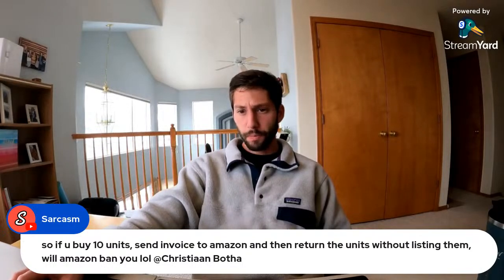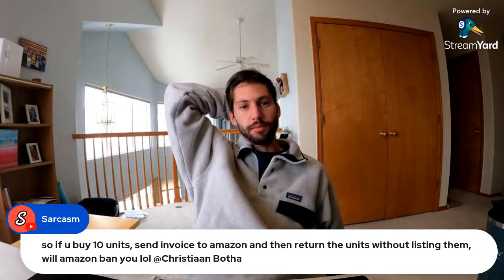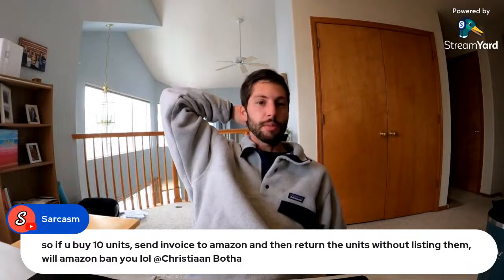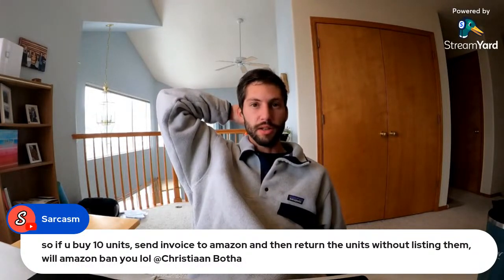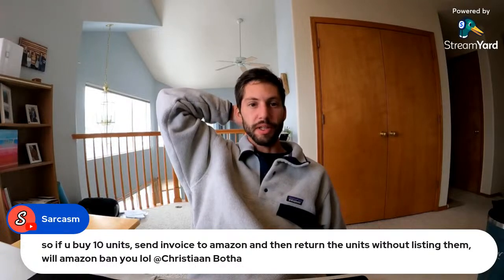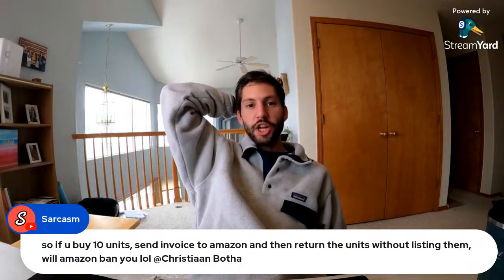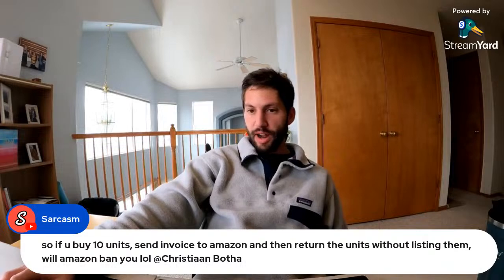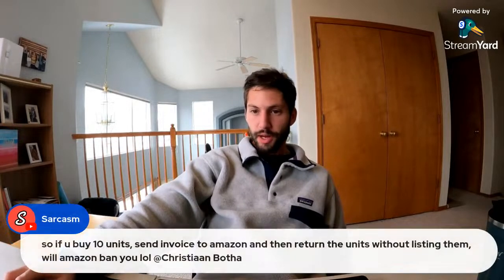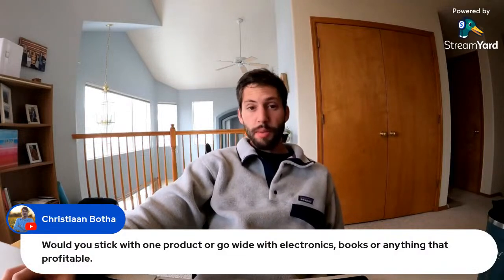But I don't suggest that because that's just a great way to get websites to be reseller unfriendly. Imagine if someone bought 10 units from you and then returned it 3 weeks later because they wanted to get ungated. That's not the change that I want to see in the world. That's not reading the Keepa graph for your life. But I don't think Amazon's going to ban you. I don't know, maybe people are getting banned.